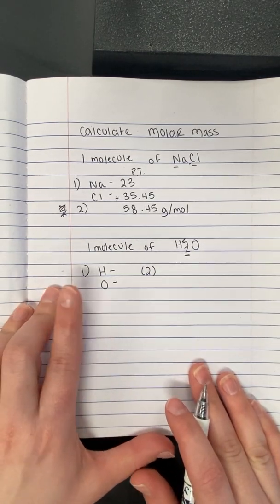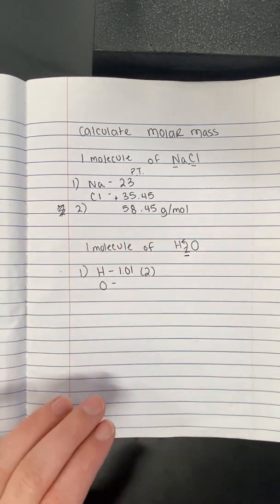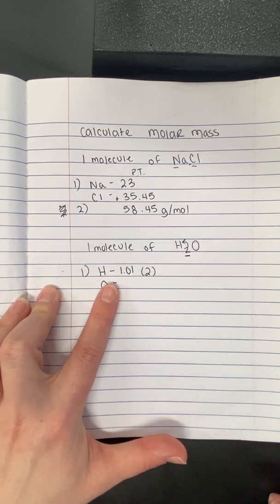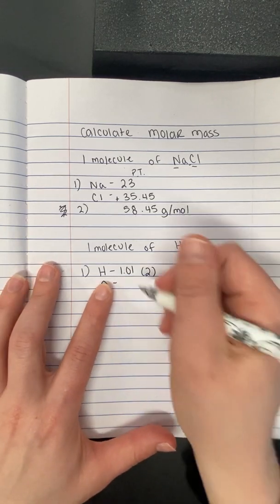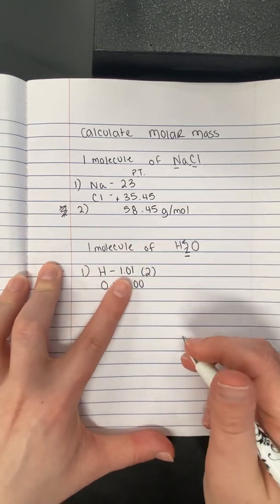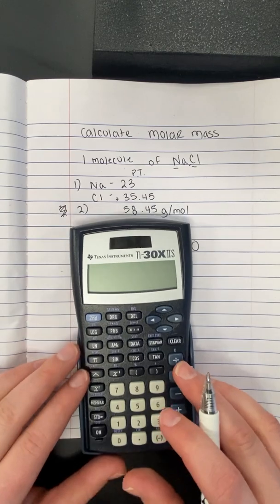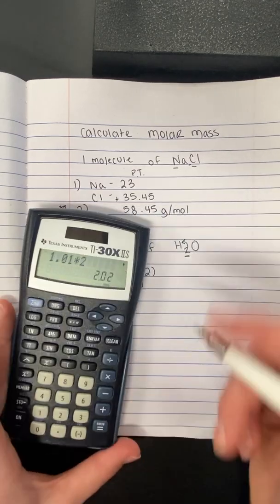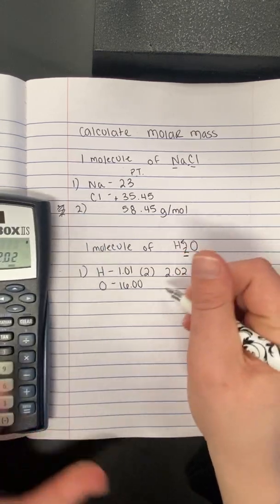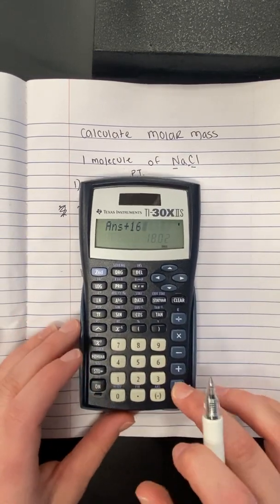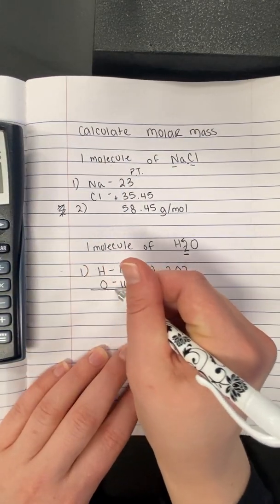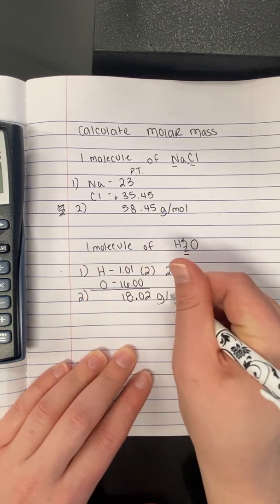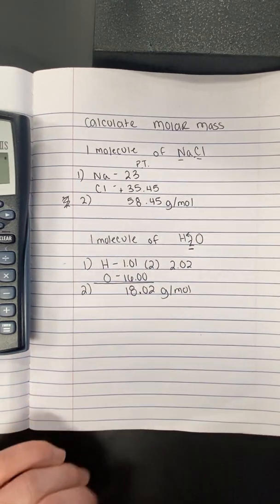Looking at my periodic table, hydrogen has an atomic mass of 1.01. We're going to keep decimals because it's okay. Decimals are your friend. We'll learn a little bit more about significant figures later on. And oxygen is 16.00. Now I have to do a little bit of math here. 1.01 times 2, I can do this in my head, but sometimes it's good to see on the calculator, is 2.02. We're going to add that to our 16. So I hit plus 16, and that gives me 18.02 grams per mole. All right, next slide is going to be you doing some of that practice.